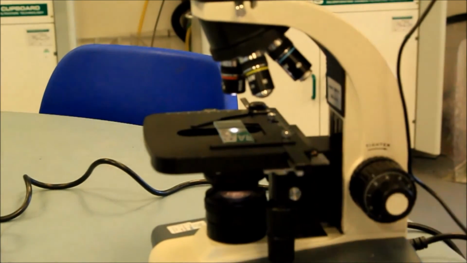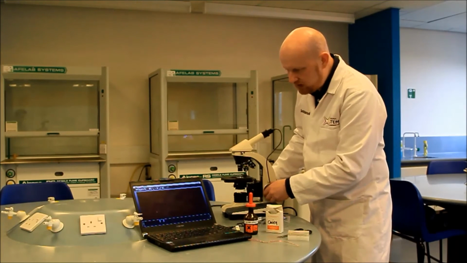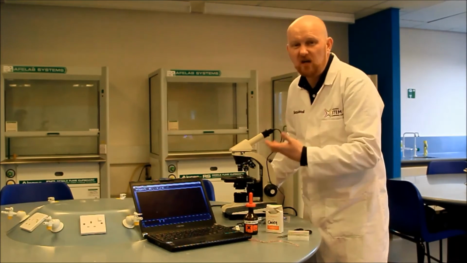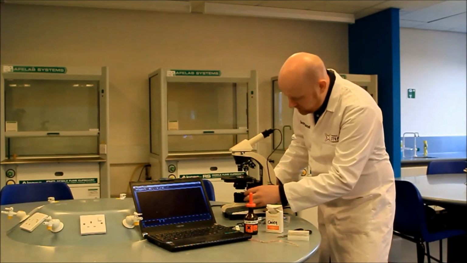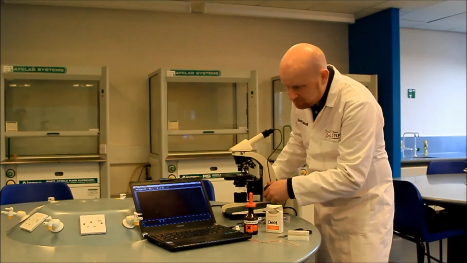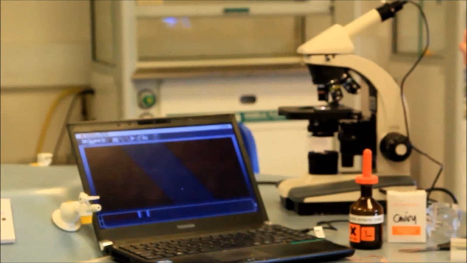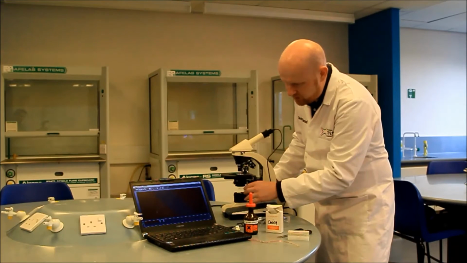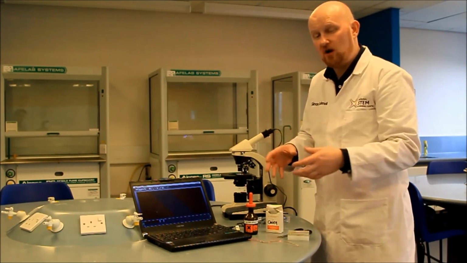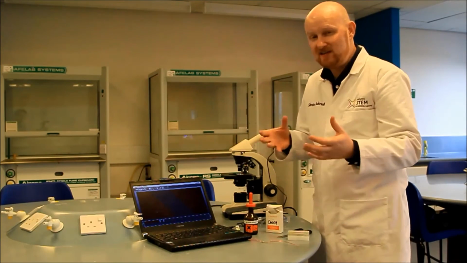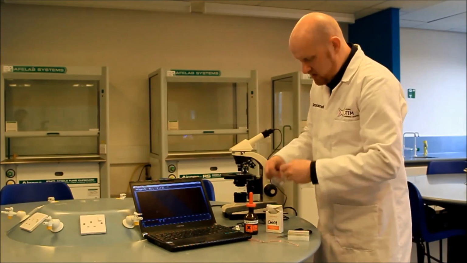Now, the reason I'm doing it this way is to allow us to focus in using the laptop. If I was doing this just down the microscope, I'd probably put it all on the slide and then put it onto the stage. So, let's focus in, and there we can see the copper wire. Just move that into the centre of the frame. That's all done. So when the reaction starts, we can see it straight away on the screen, which is really good for the students.